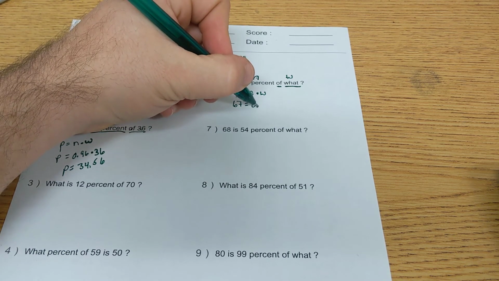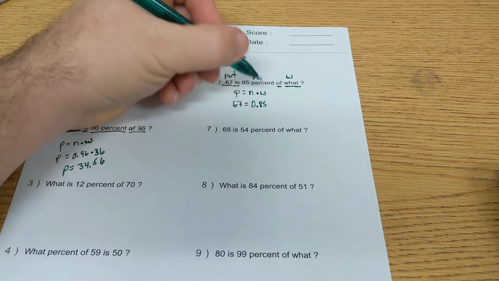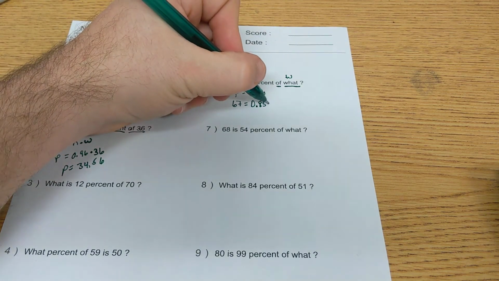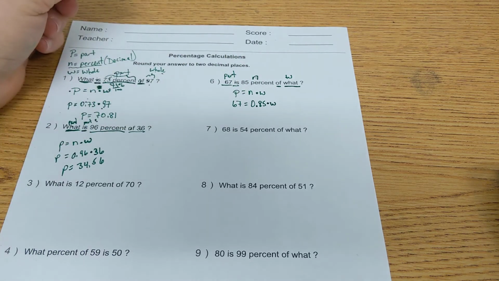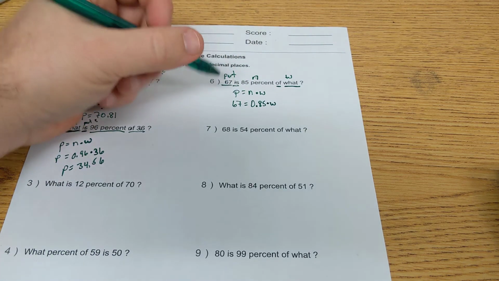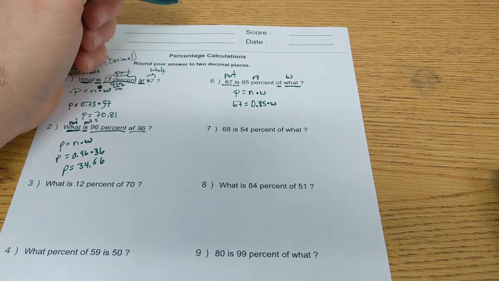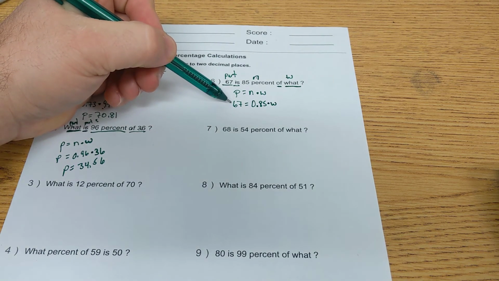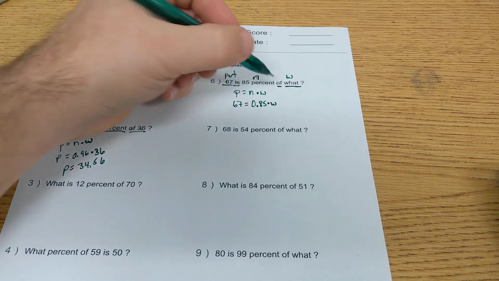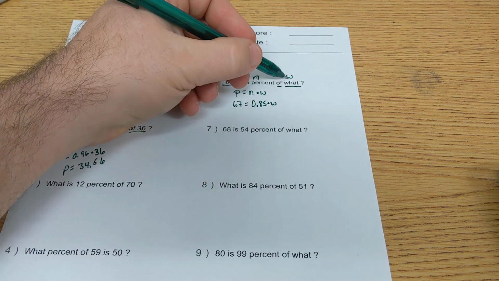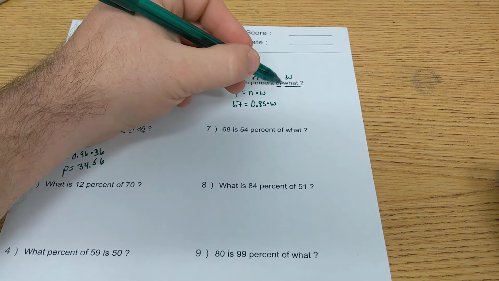That needs to be in decimal form, so just take 85 divided by 100, times W. Now, this is a one-step equation, so we can take this one-step equation and solve it. We have to get W by itself because we want to know the whole.